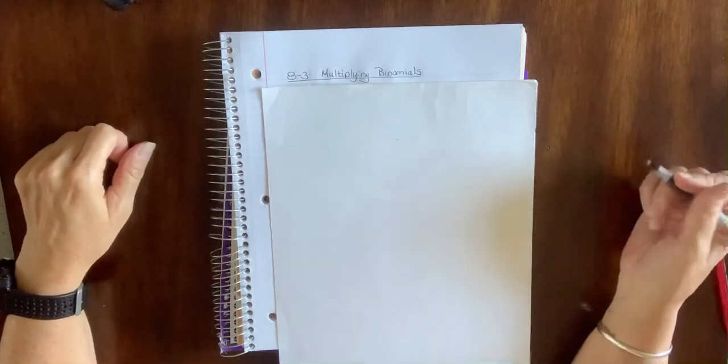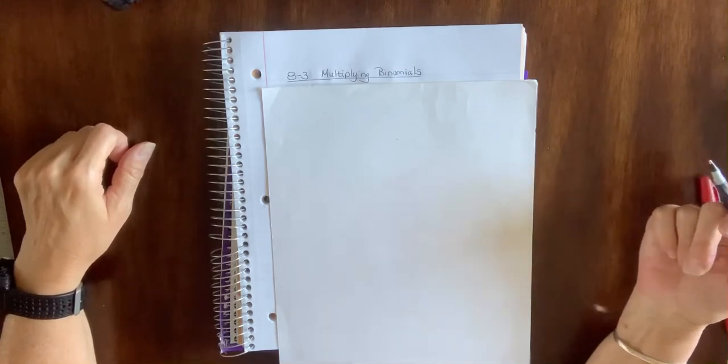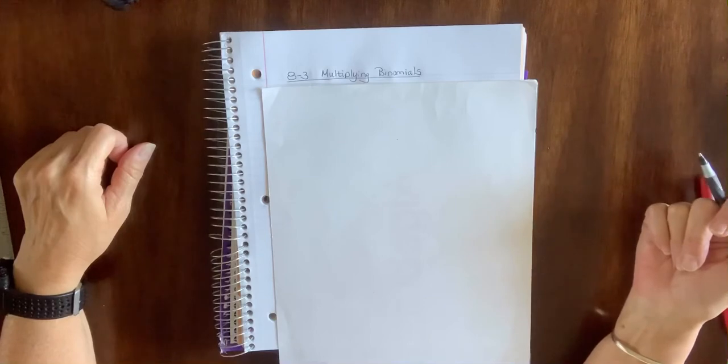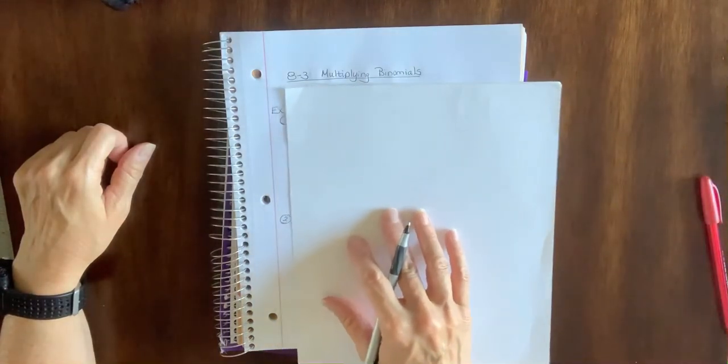Hey guys, we're back on 8-3 multiplying binomials. By now you should be becoming quite an expert at using the FOIL method to multiply binomials. Today I'm going to show you another method where you can create a table.